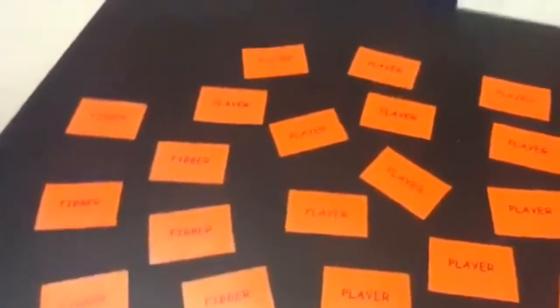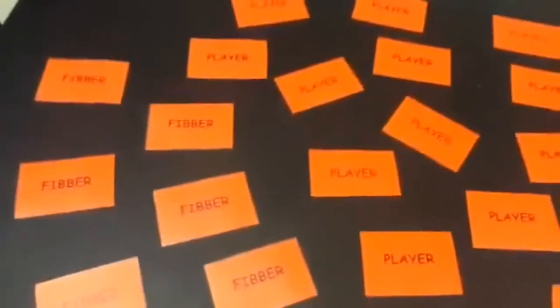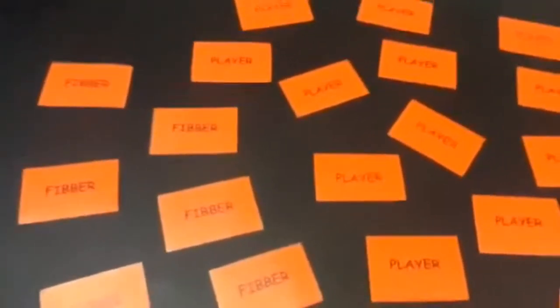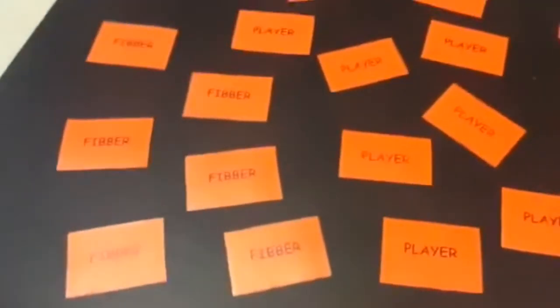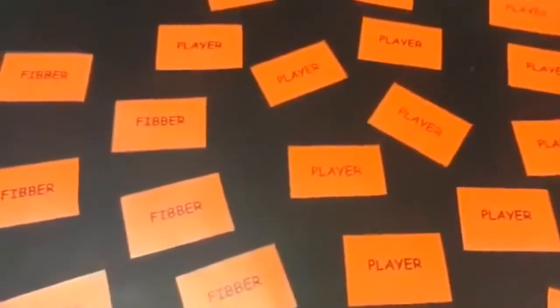And we use these with the ceiling tiles we have in our room. We have ceiling tiles that are painted with A, B, C, and D. So with the fibber cards, we'll ask a question and ask the players and all the students to go stand under the correct answer. The person who has a fibber card is supposed to lie. So that way we can tell which students are simply following those who they think have the right answer, or if they really have the right answer.